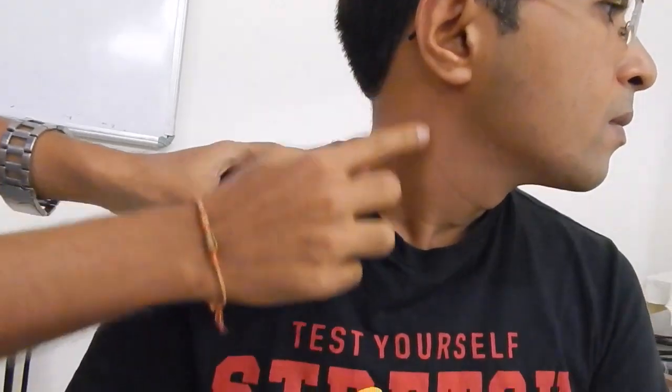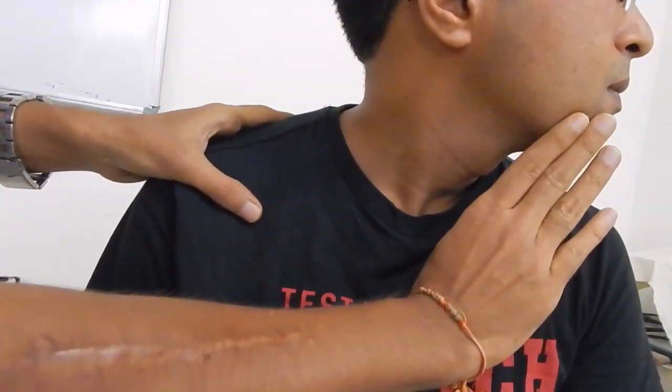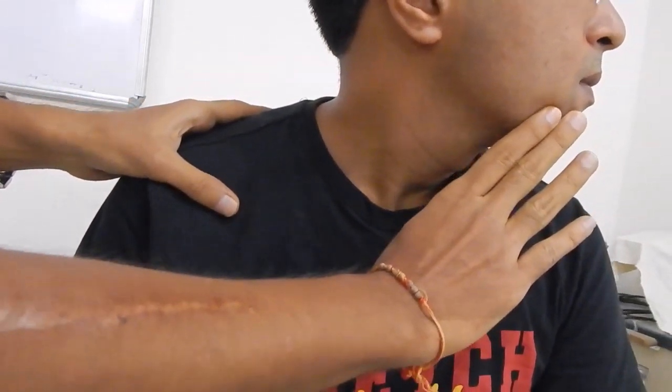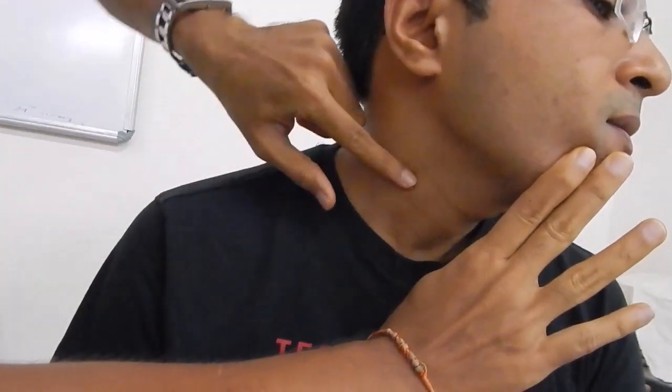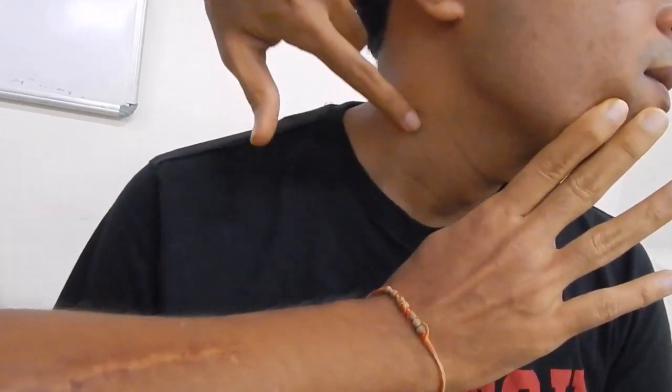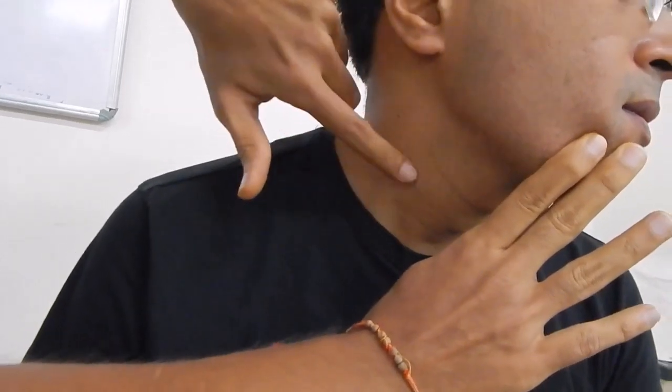Okay, as you can see this one is the prominent sternocleidomastoid. Now you have to give resistance here and then you have to tell him to move his head towards the opposite side. Okay, so as you can see this sternocleidomastoid will become slightly prominent. Okay, you have to feel this sternocleidomastoid.